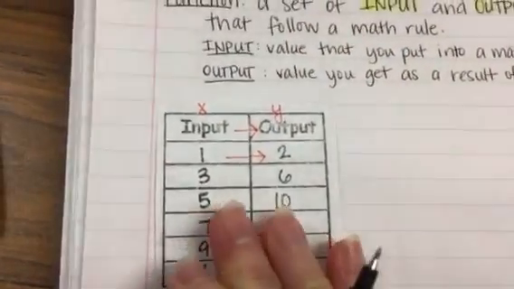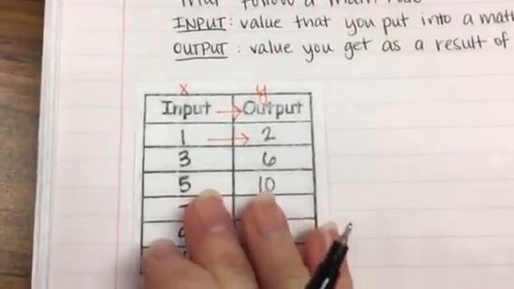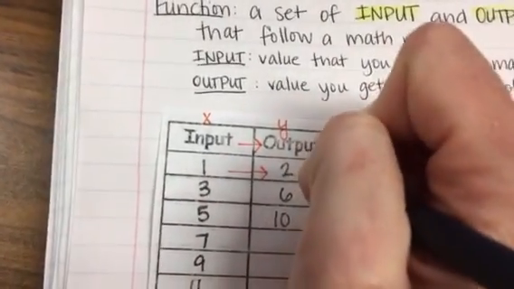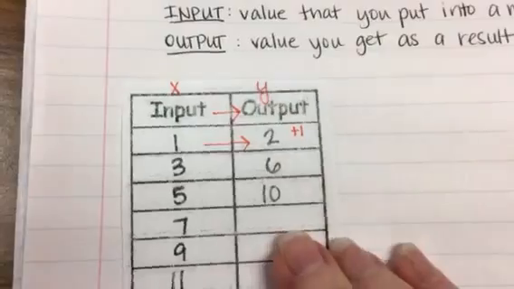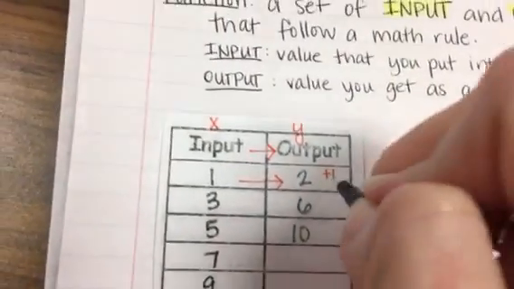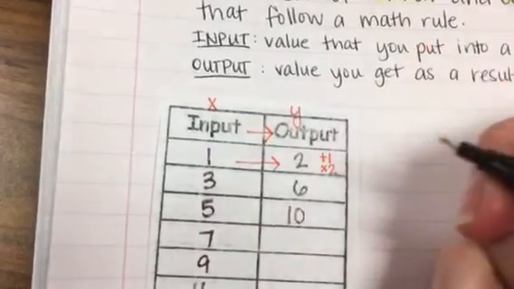So we're asking ourselves, how do we get from 1 to 2? And here's what we do. We say, well, it could be adding 1. Is there another way that I can get from 1 to 2? I could say it's times 2.